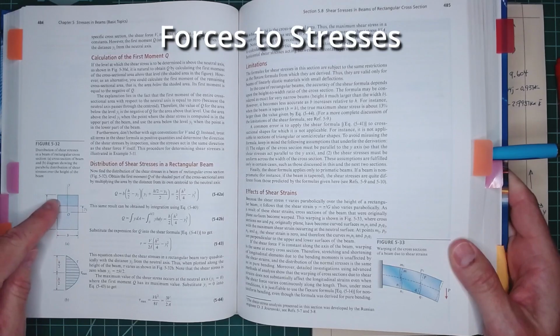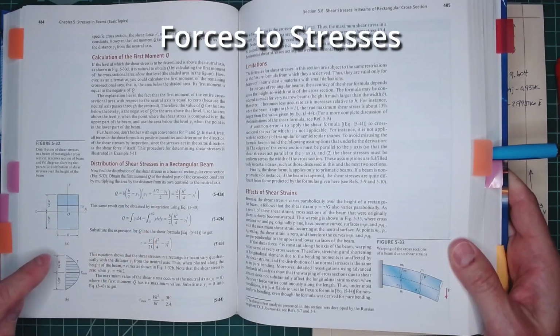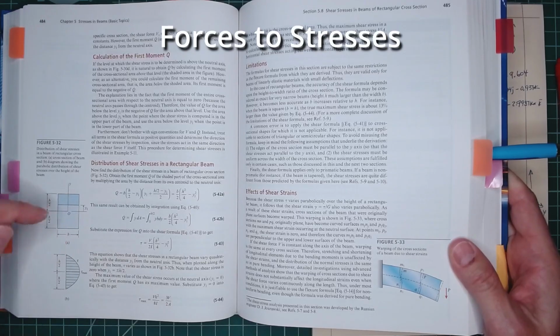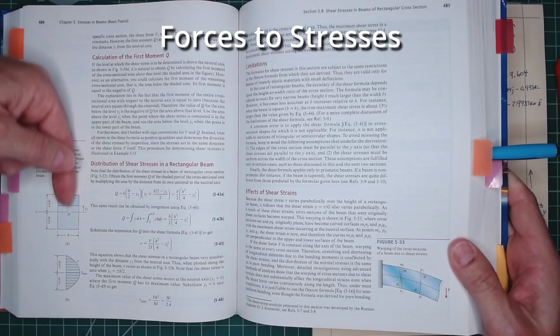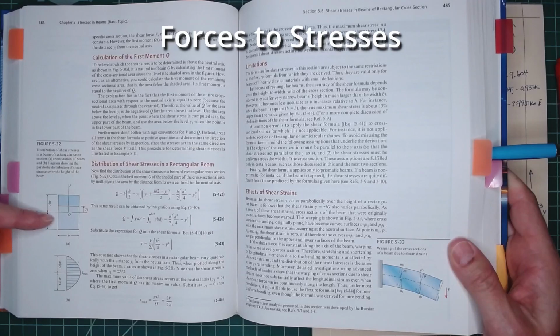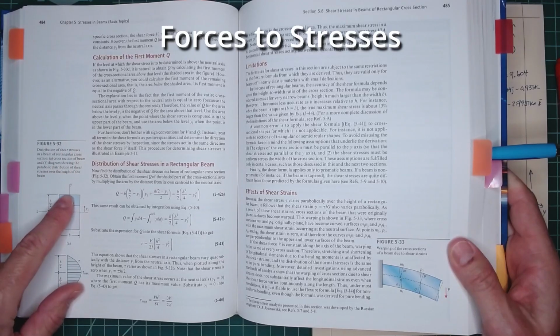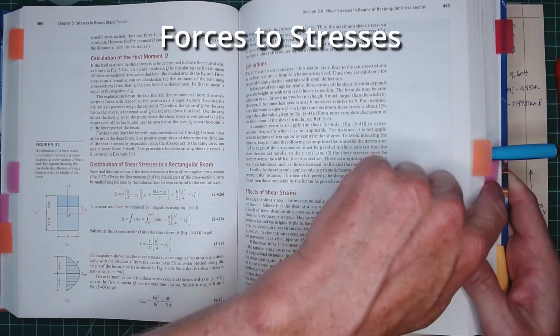This is a rectangular cross section, but remember when we have those shear forces in a beam, the stresses at the top and the bottom are zero. So remember, the force is acting downward here. When it's acting perpendicular to the neutral axis, the shear stresses are zero at the top, zero at the bottom, and maximum in the midplane or at the neutral axis.